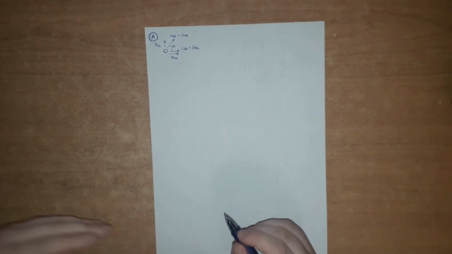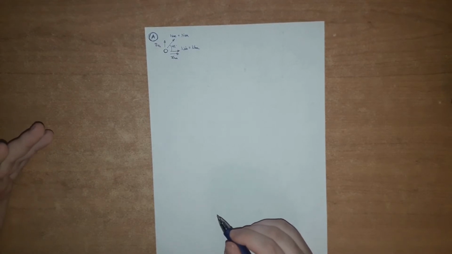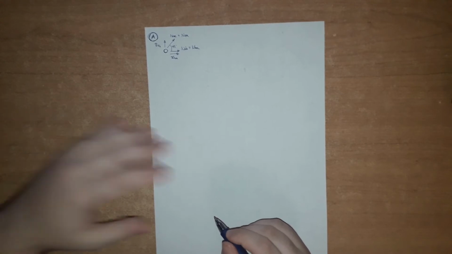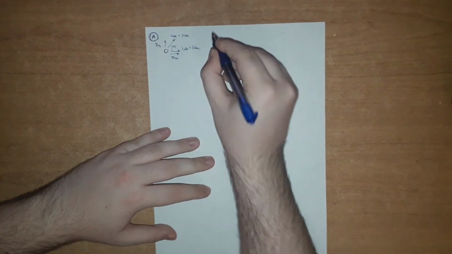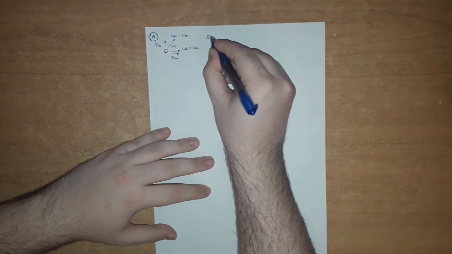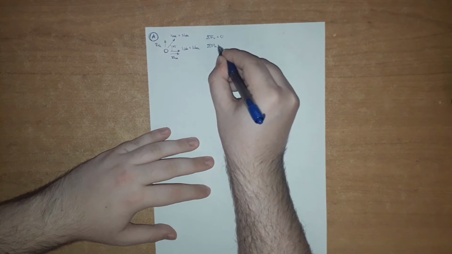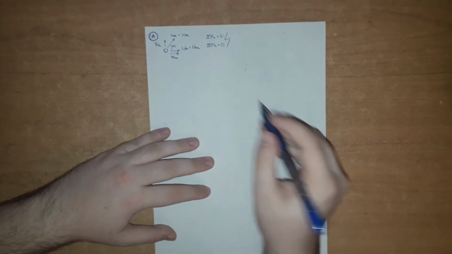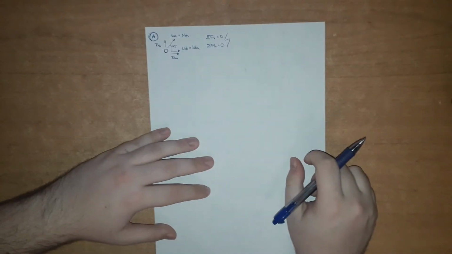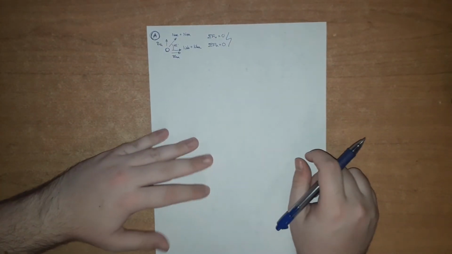Let's get to it. The procedure is rather simple. We just have to set up two equations, one in which all vertical forces are equal to 0, and another one in which all horizontal forces are equal to 0. With this, we can solve this little problem and get the internal forces.